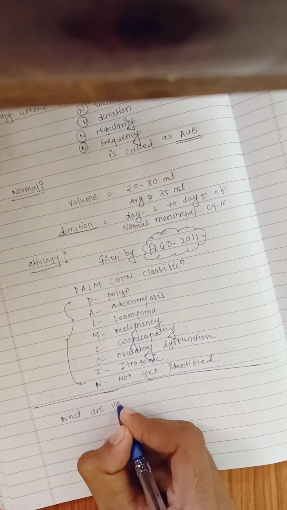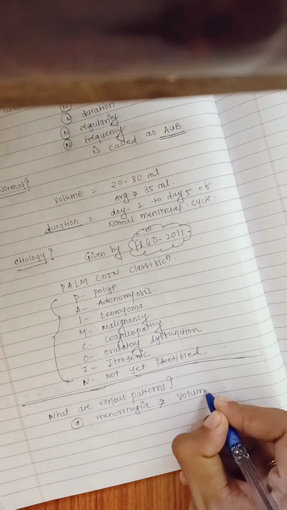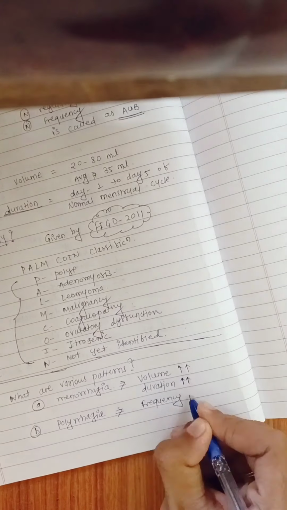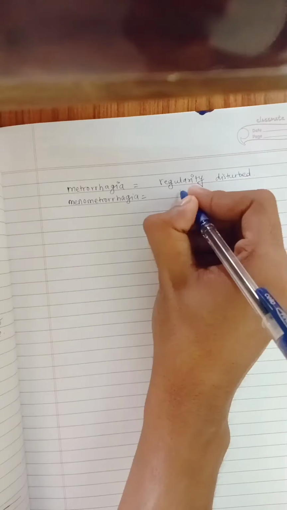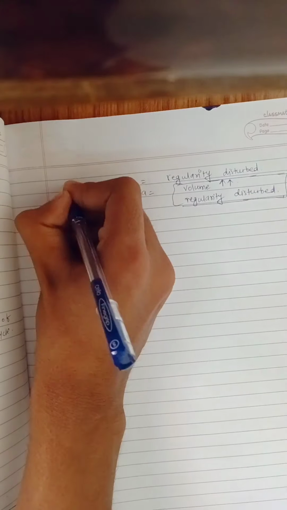So what are the various patterns of abnormal uterine bleeding? First being menorrhagia, increased volume and duration. Second is polymenorrhea, increased frequency of menstruation. Third being metrorrhagia, which is a regularity disturbance. Fourth is menometrorrhagia, which is a volume as well as regularity disturbance.